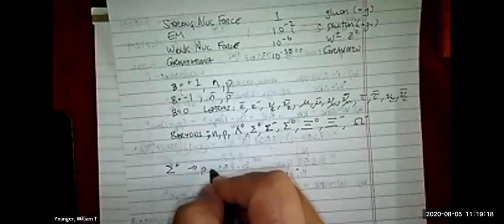If you look at the row for sigma plus, you go to the far right and it says you can have a P and a pi. That means a proton and a pi 0, or a neutron and a pi plus. So this sigma plus particle can decay into a proton plus a pi 0.